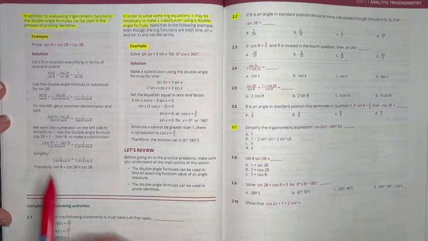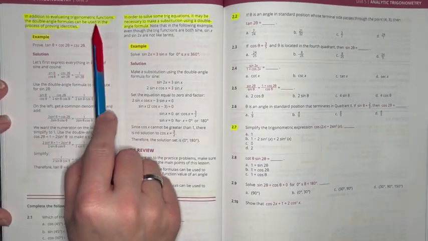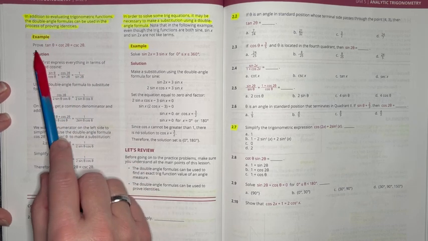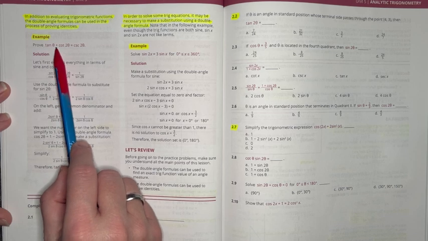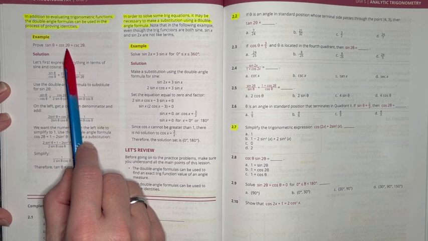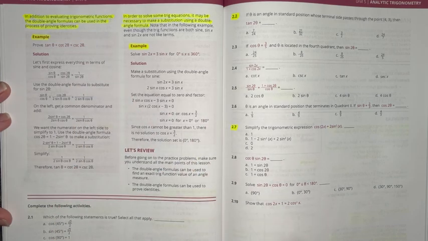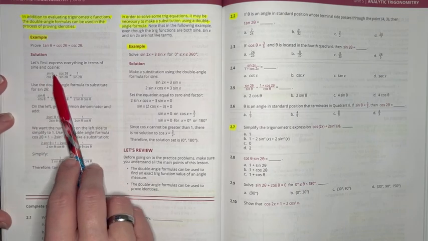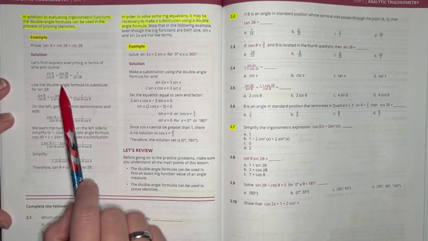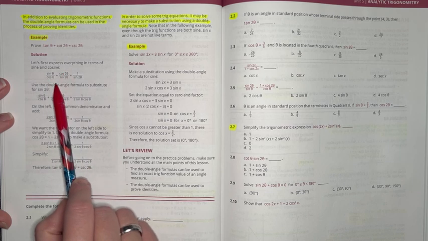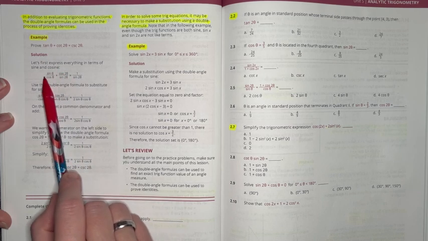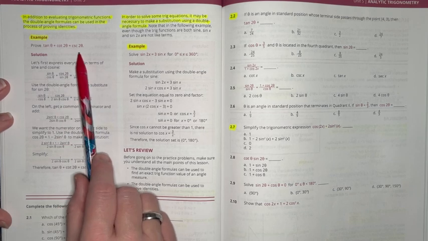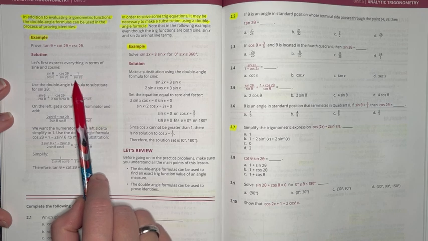Here at the top of page 32, it says that in addition to evaluating trigonometric functions, the double angle formula can be used in the process of proving identities. So if we wanted to prove here that the tangent of theta plus the cotangent of 2 theta is equal to the cosecant of 2 theta, we could use our new formulas. It says, let's first express everything in terms of sine and cosine. So they've changed all these around. The tangent became sine over cosine. The cotangent of 2 theta became the cosine of 2 theta over the sine of 2 theta. And the cosecant of 2 theta became 1 over the sine of 2 theta.